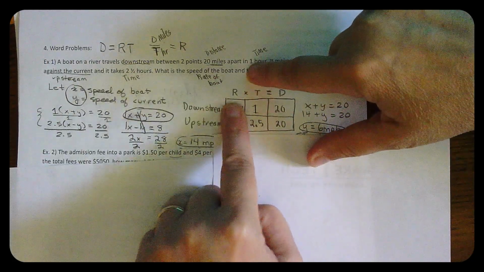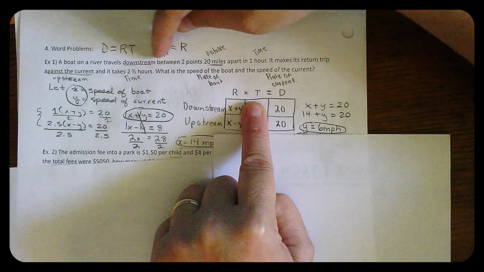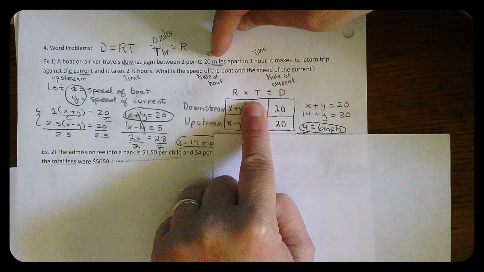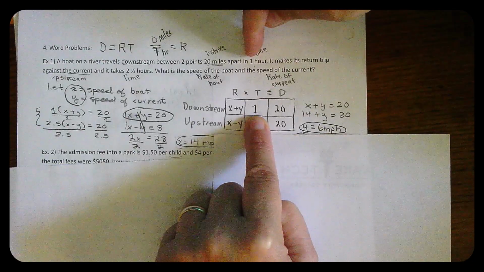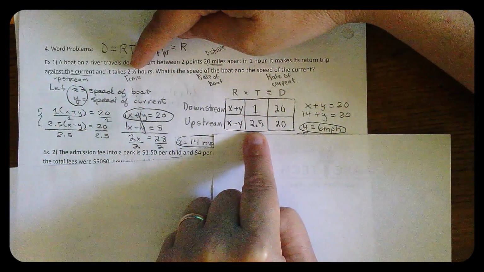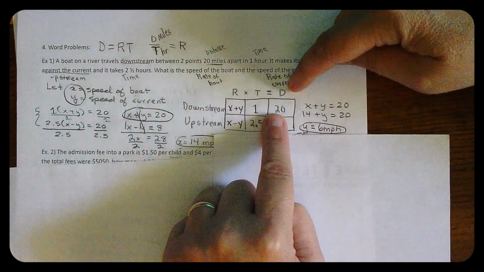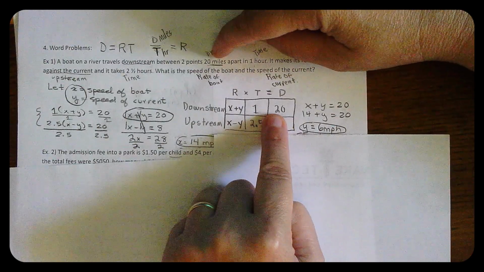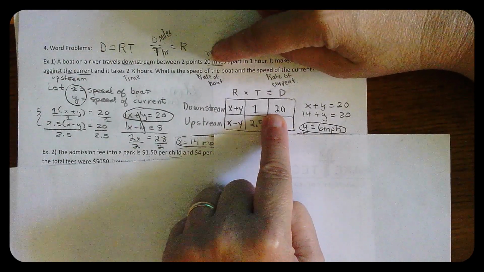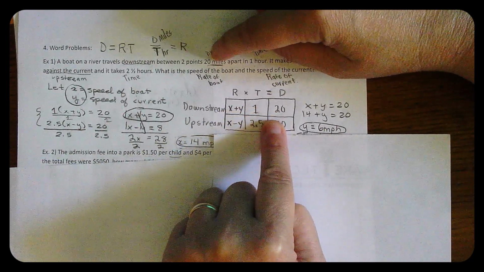Okay. Then your time, you have to read, it says that when you're going downstream between 2 points 20 miles apart, it takes you 1 hour. But when you're going against the current, it takes 2.5 hours. And then equals distance, the distance is the same because you're going one place and coming back to the original, so 20 and 20. And so that gives you a chance to write two equations.